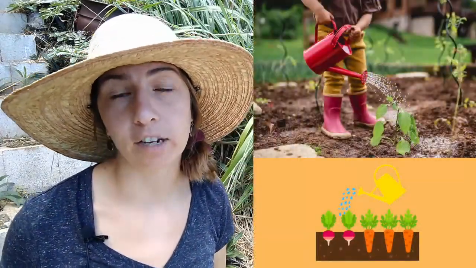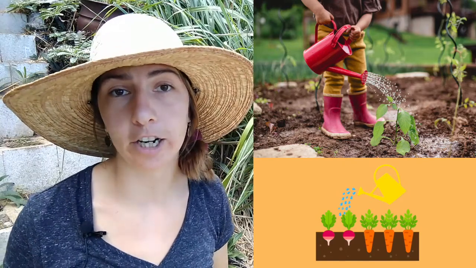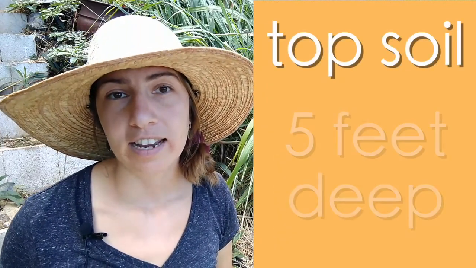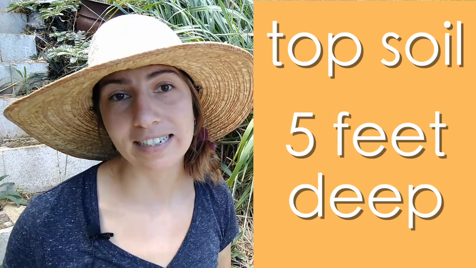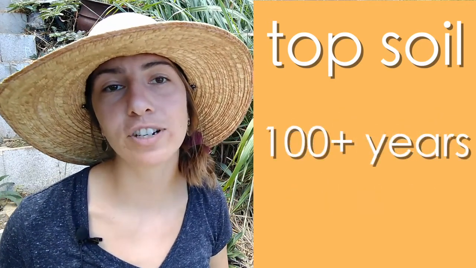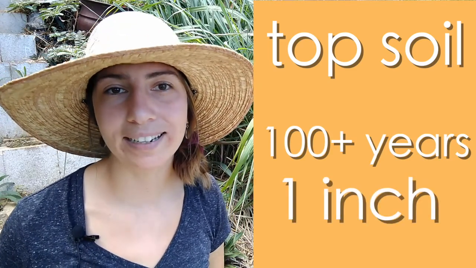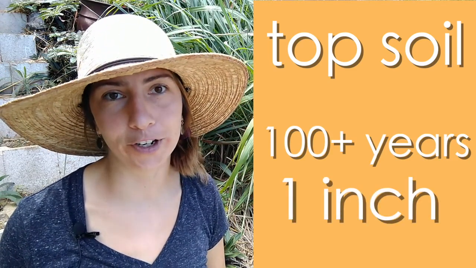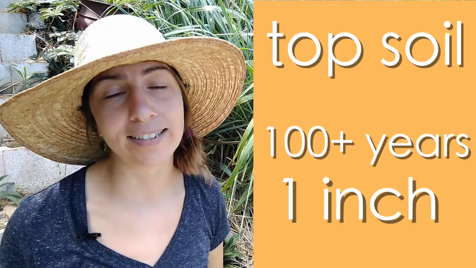This nutrient-rich topsoil is what plants need to grow, whether it's our food crops in our farms and gardens, or the plants and trees that you find out in nature. Now, the layer of topsoil on the earth is no more than 5 feet deep. And that may seem like a lot, but it can take over 100 years for 1 inch of topsoil to form. So it's important for us to help protect that topsoil.